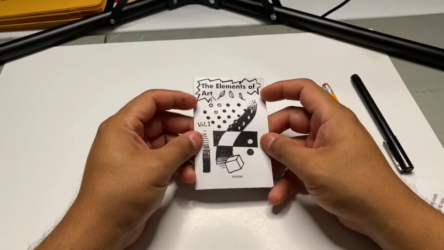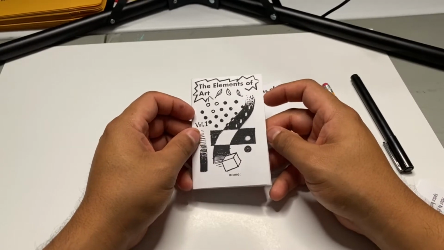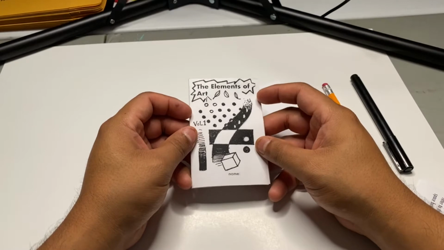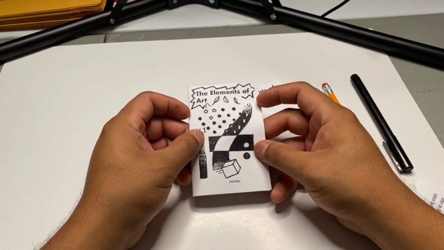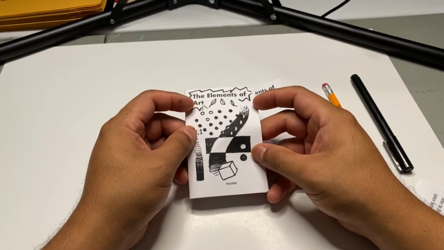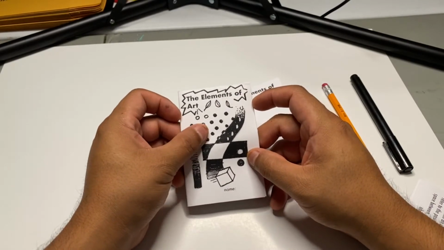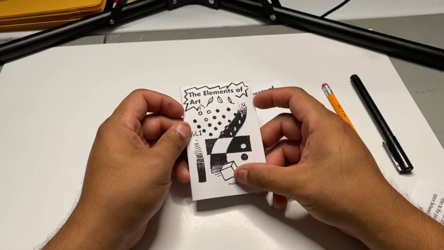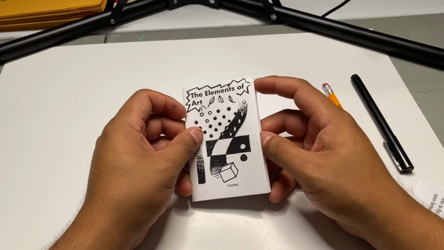So for the cover, I want you to do whatever you want, as long as you use one of the seven elements, which you most likely will. What I ended up using was a little bit of the elements in my cover. I used some line. I also used some organic shapes. I use space. I use value and form. And so you don't have to use every one, but you can just create something really nifty.